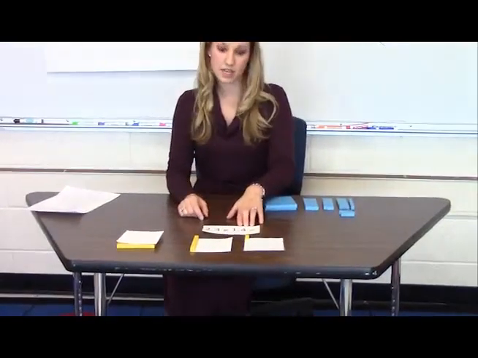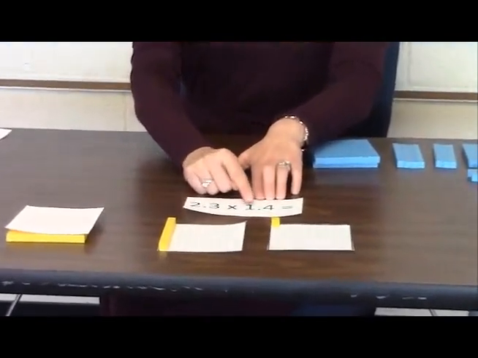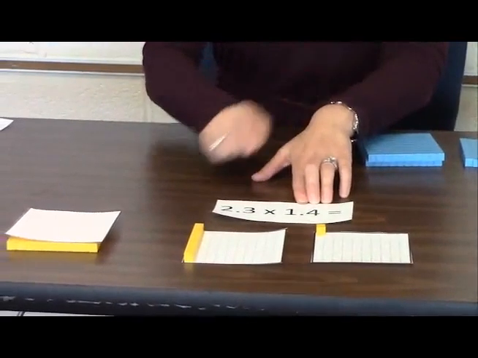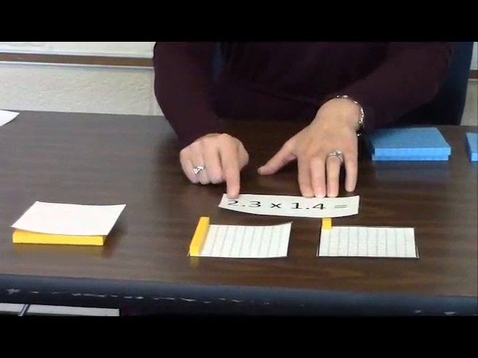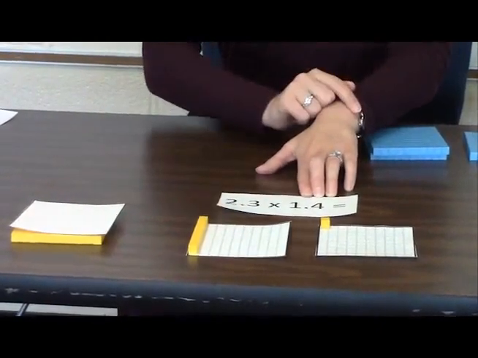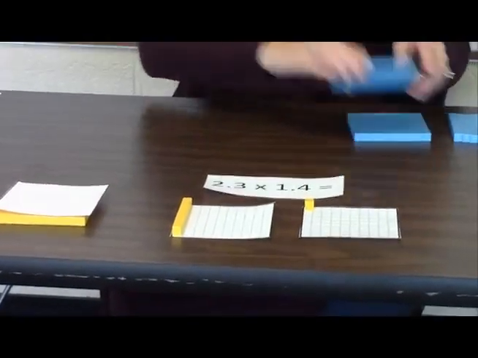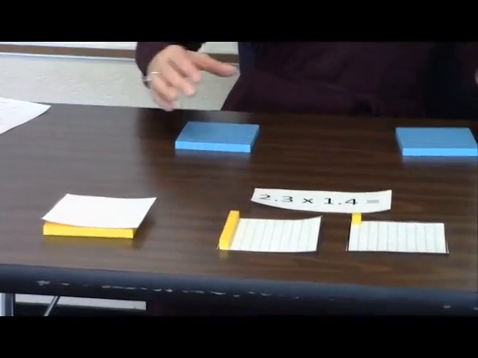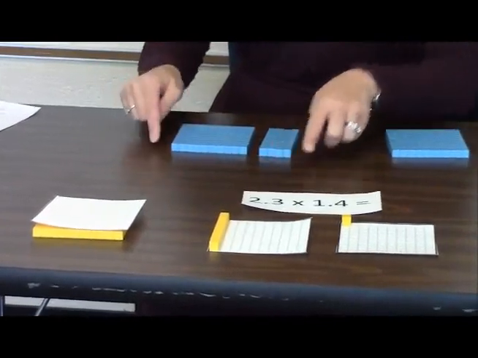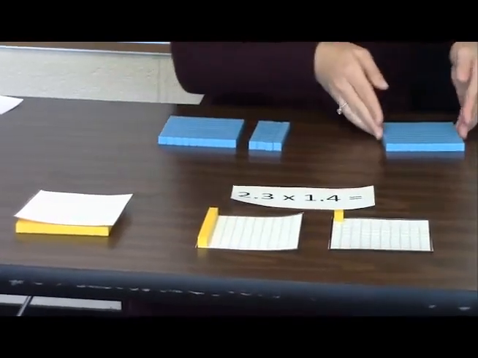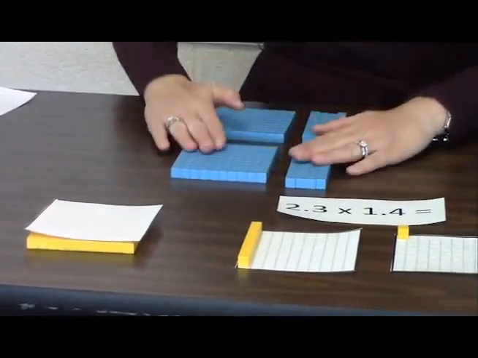When I read this, I think of making 2 3/10 groups of 1 4/10. Or I'm going to make 1 4/10, 2 3/10 of a time. And that's what I'm going to model for you. So I'm going to represent 1 whole and 4/10. I'm going to do this 2 whole times. So there was my 1 time. And I'm just going to repeat to show a second whole time.